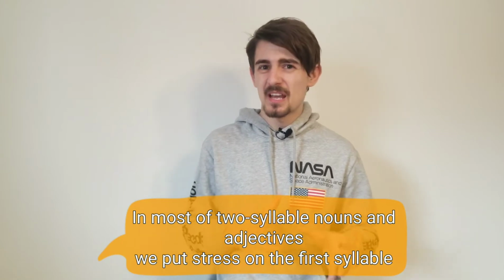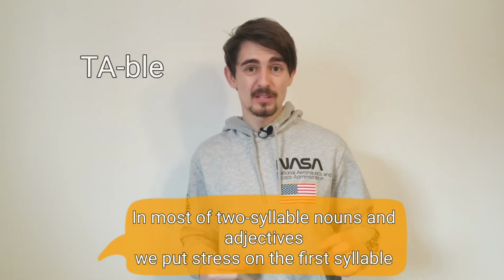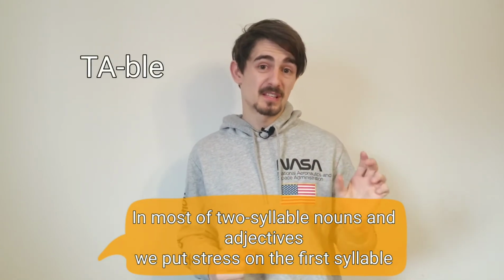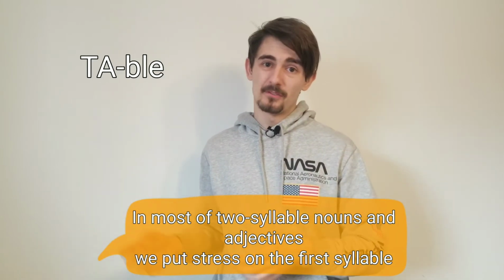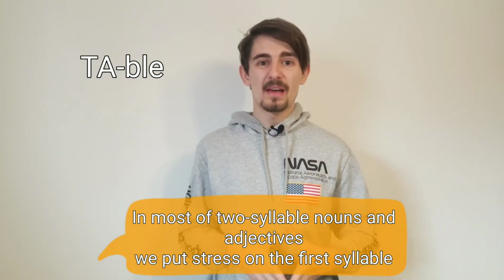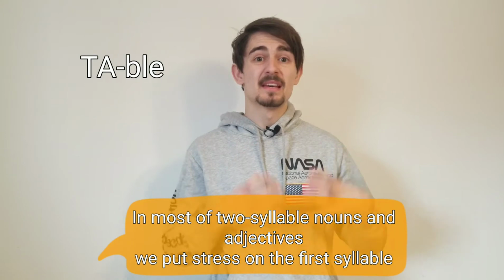Now let's move to more particular tips and rules of those stresses. The first one here is that in most two-syllable nouns and most two-syllable adjectives, we put the stress on the first syllable. For nouns, we have such nouns as table, right? We put the stress on the first syllable. Table. Then we have such a noun as export.